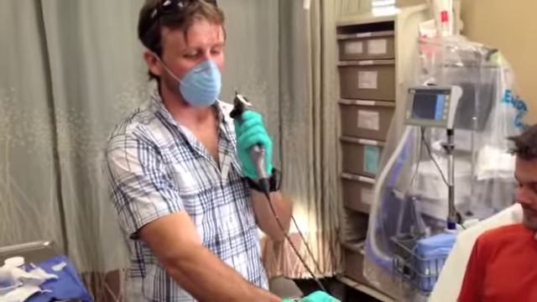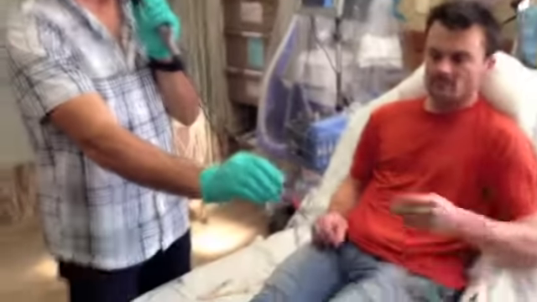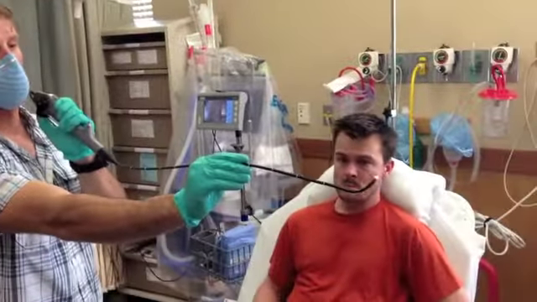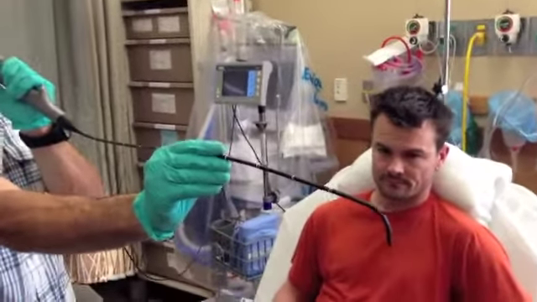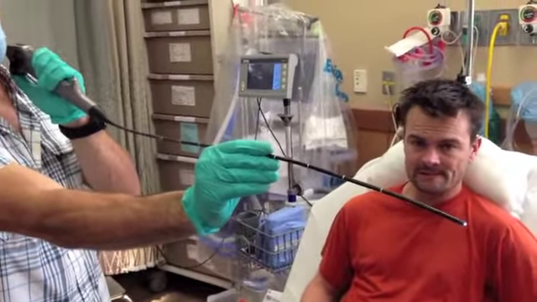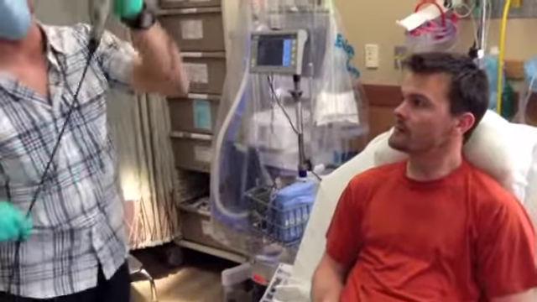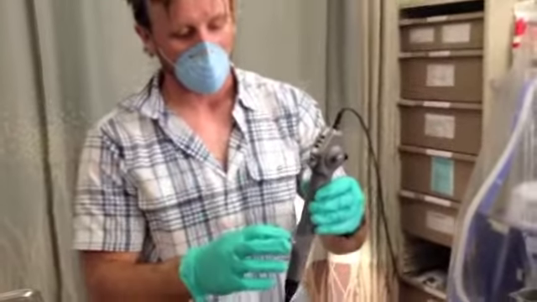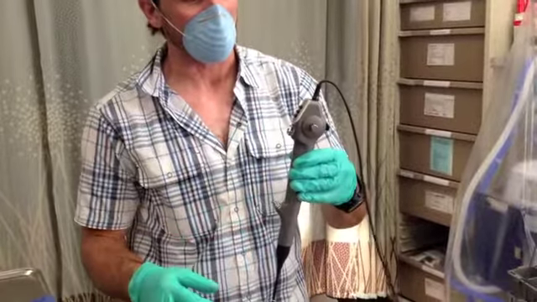So I'm by no means an expert, but driving the scope is fairly straightforward. You have one control here that you operate with your thumb that bends the scope anterior, posterior, or up and down, obviously depending on the relation to the patient. There's also a couple of ports here that Travis is going to be able to talk about: a suction port, and a port for injecting medications.